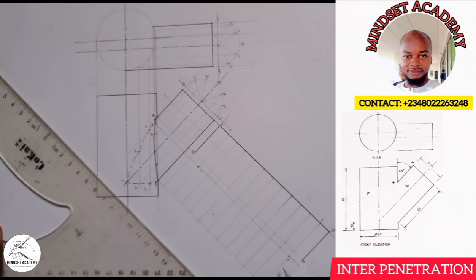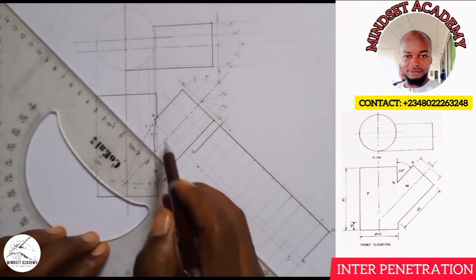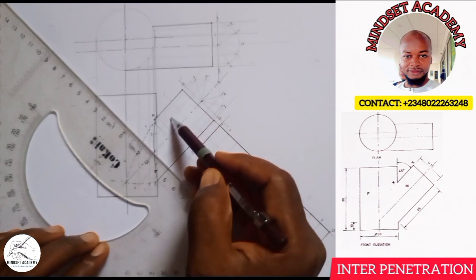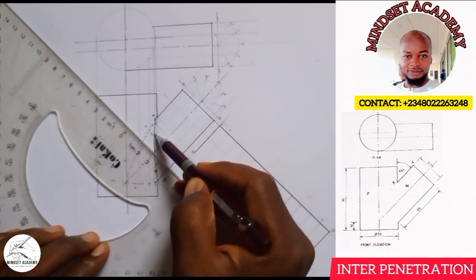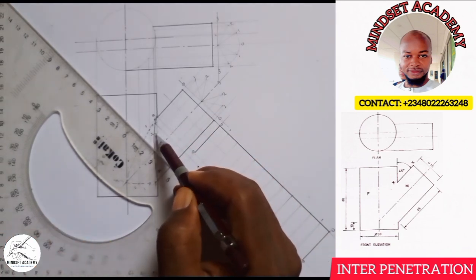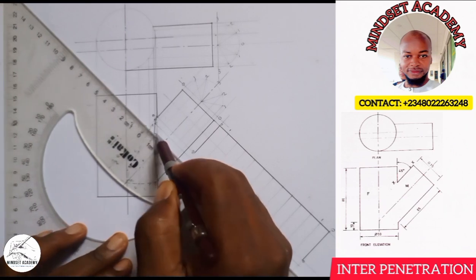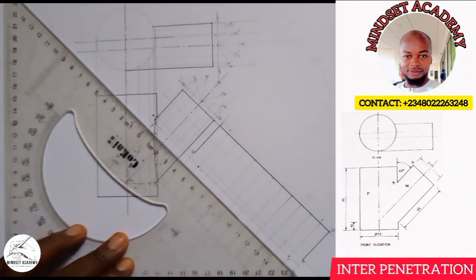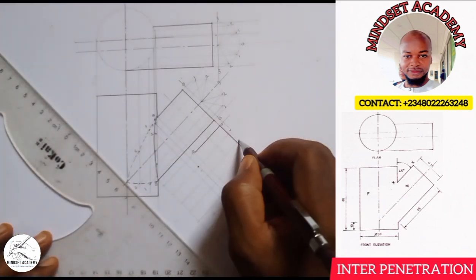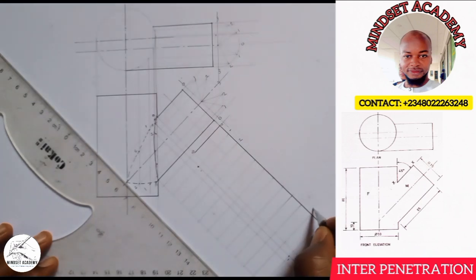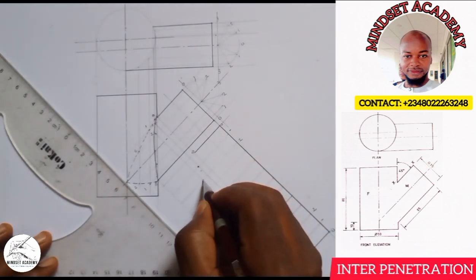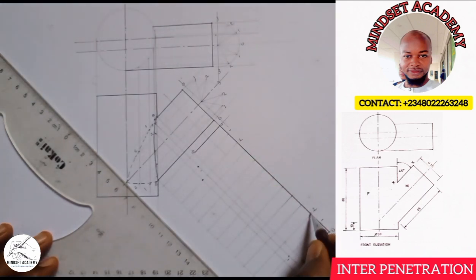Then I'll come again, I'll project 2. So if you look at the 2, where 2 meets 2 somewhere around here, right? I'm going to project it out. So this is 2, and this is also 2. So where 2 meets 2, and where 2 meets 2, right?